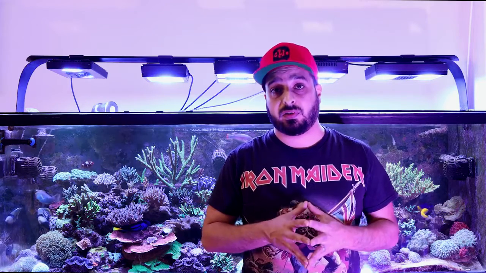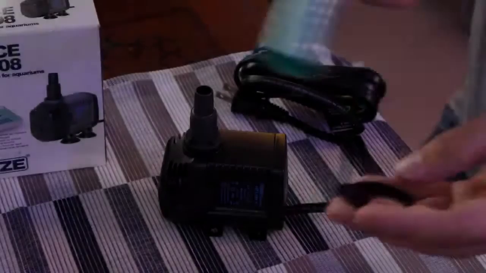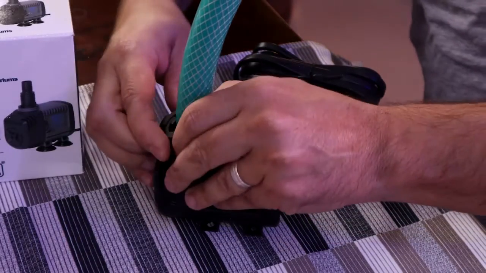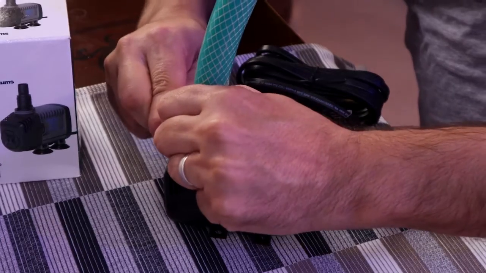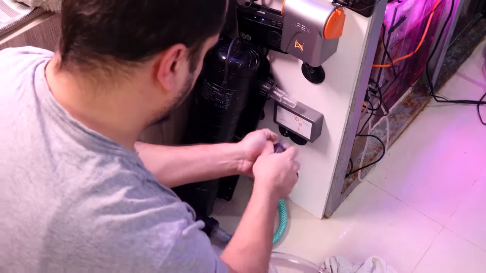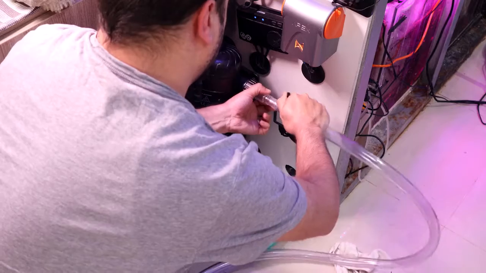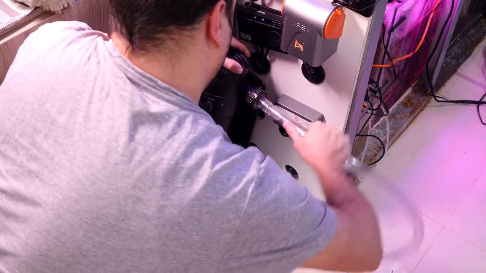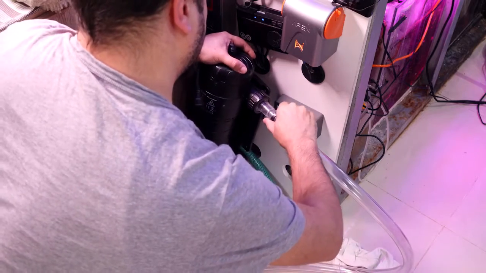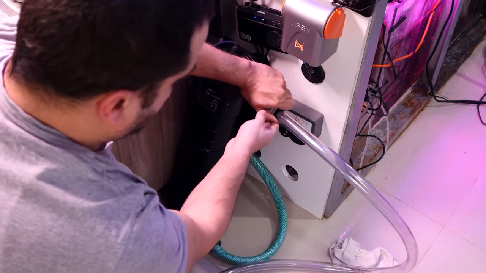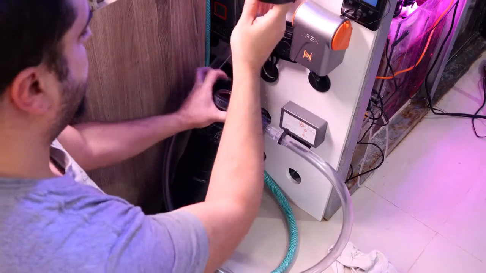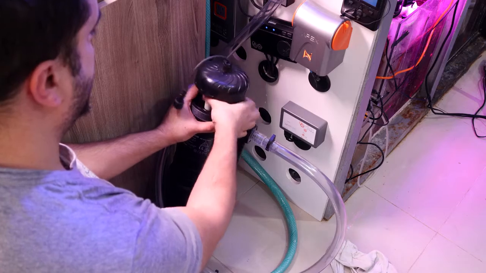Now I'll show you how to install this 36 watt Aquamedic UV sterilizer to my aquarium. I will feed it with this Tunze pump. You can use flexible tubing or hard PVC tubing, anything will work. Connect your choice of tubing with the pump. Then install the UV bulb and close the sterilizer lid.